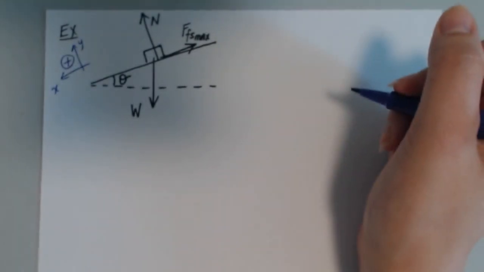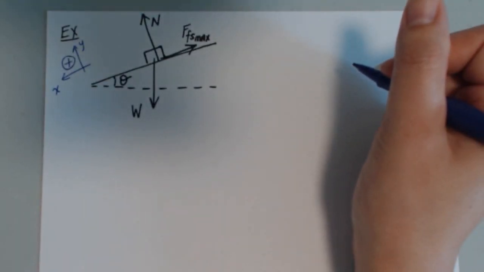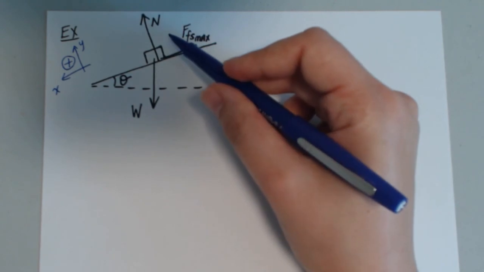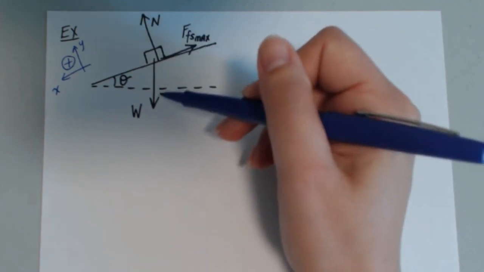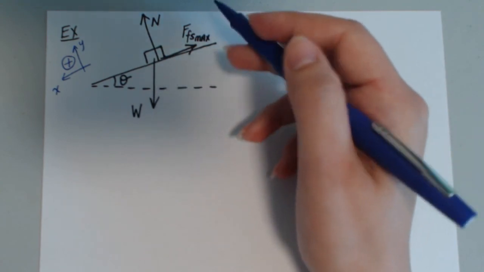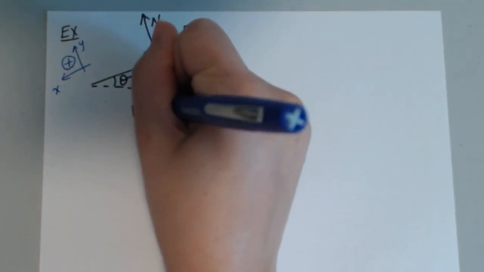So down the ramp, positive x, up and perpendicular to the ramp, positive y. That means that F_fs max is in the negative x direction, normal is in the positive y direction, but weight does not fall into either of the categories. So I have to break it down into its x and y components. So here we go. There's w_y and there's w_x.